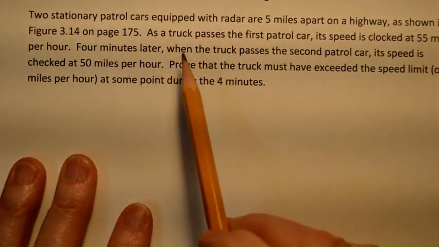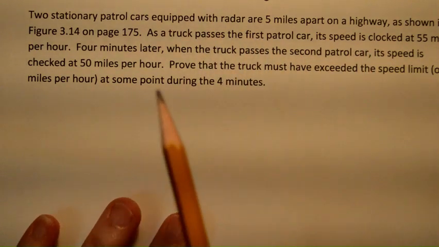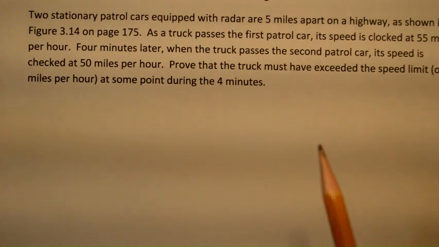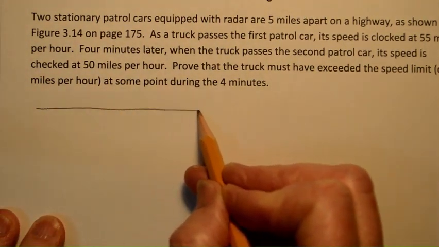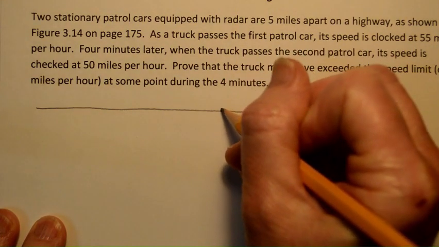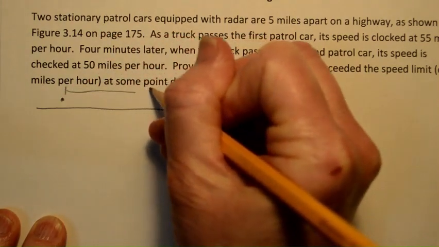So we have 2 stationary patrol cars equipped with radar, and they're 5 miles apart on a highway, as shown in the picture in section 3.4 on page 185. So I'll just sketch what it looks like. We've got 2 police cars. We'll put one right here and one right here, and they are 5 miles apart.